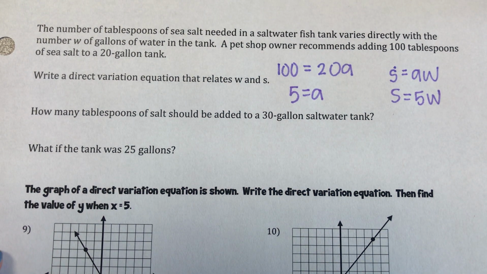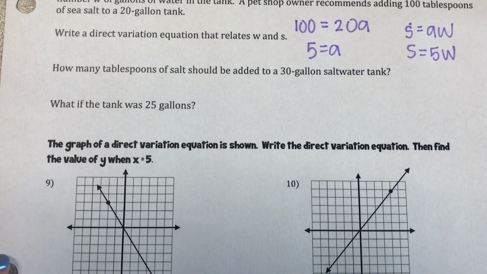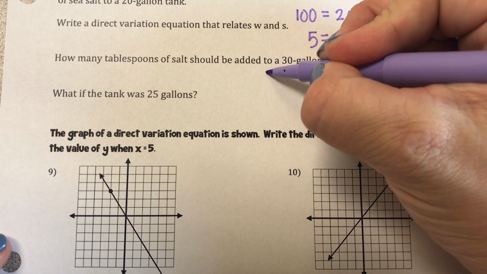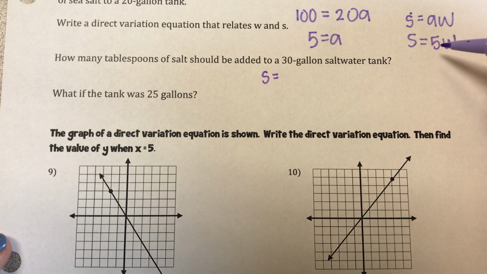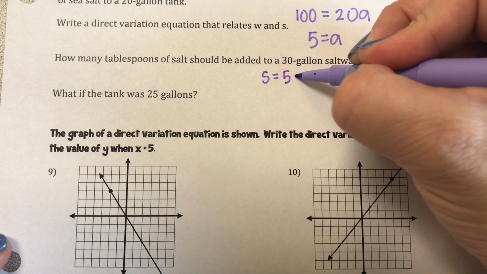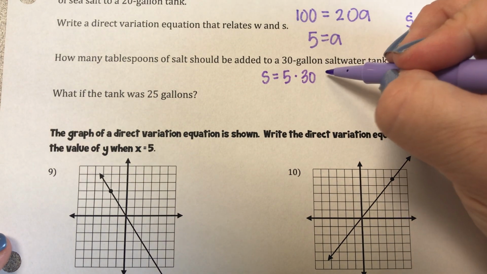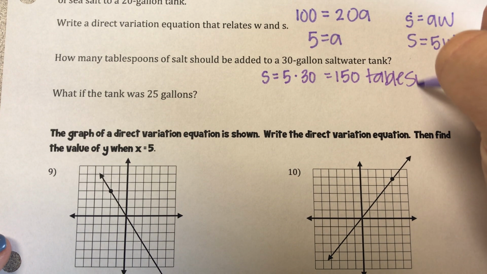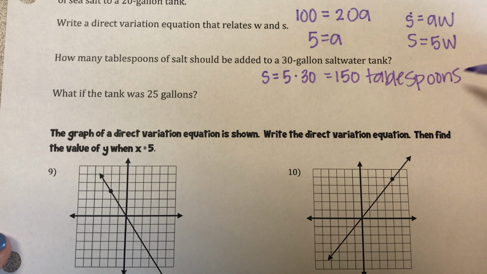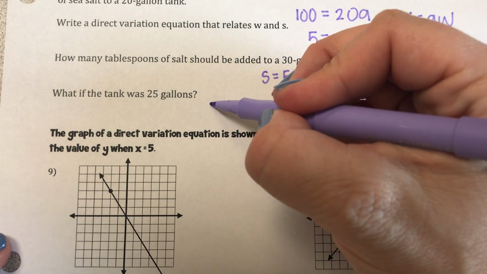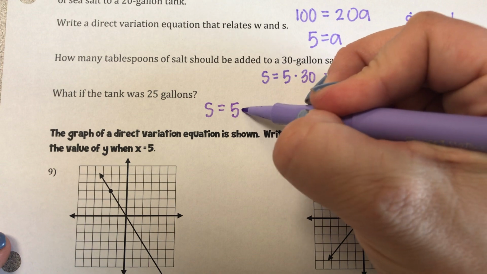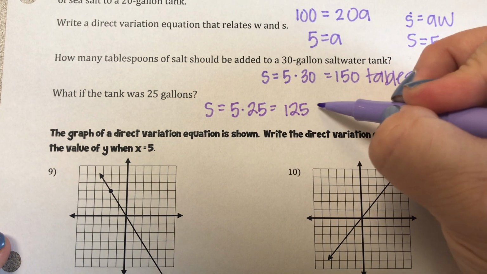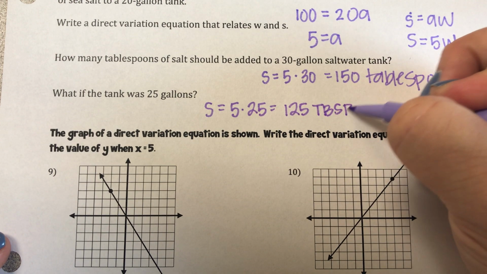So then it says how many tablespoons of salt should be added to a 30-gallon saltwater tank. So the salt is what's missing, right? And it's going to be equal to 5 times the amount of water. So that's 150 tablespoons. Okay, what if it was 25 gallons? The amount of salt is equal to 5 times 25. So that would be 125 tablespoons. Okay?